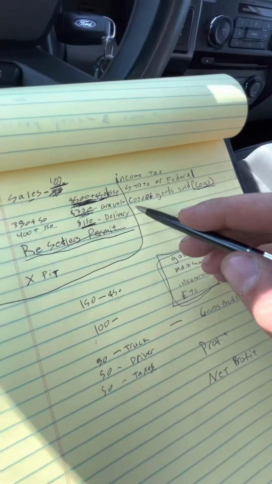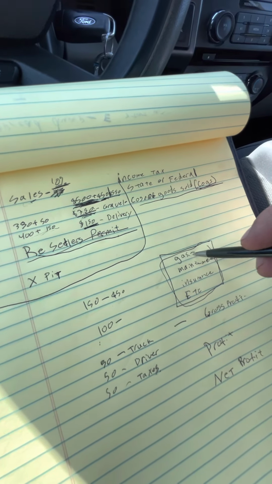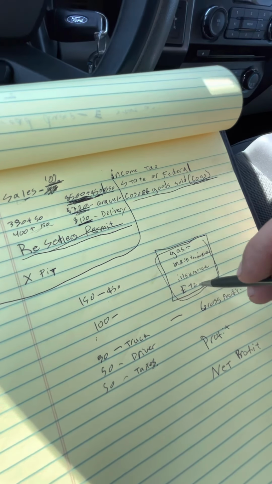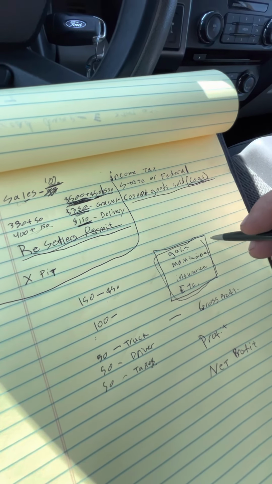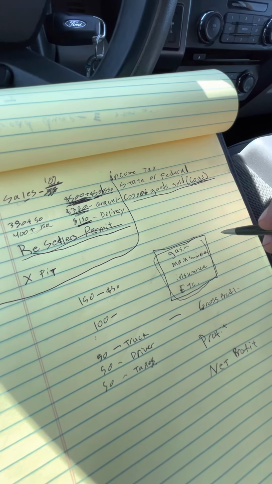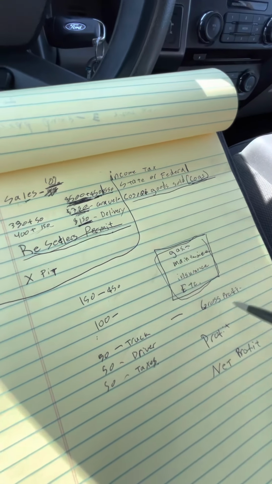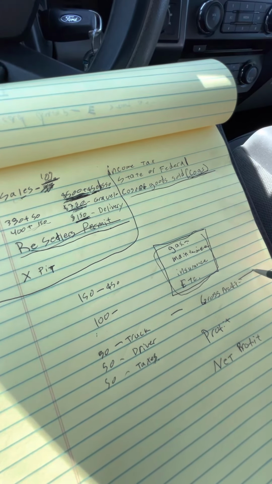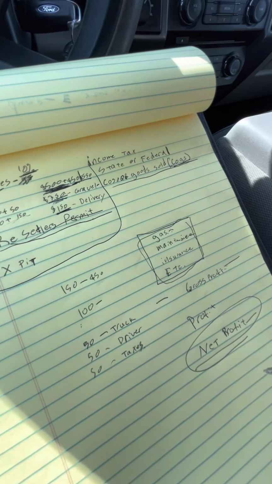So basically, cost of goods sold is never taxed federally because it's a write-off. Gas is a write-off, maintenance is a write-off, insurance is a write-off, software is a write-off, subscriptions and meals are a write-off. Any expense you incur along the lines of doing your business is a write-off and gets taken out of your gross profit, becomes your net profit, and that's what you're taxed on, is your net profit.